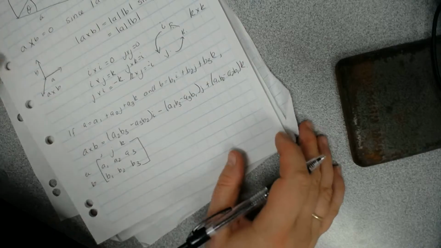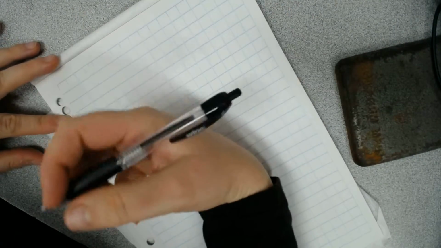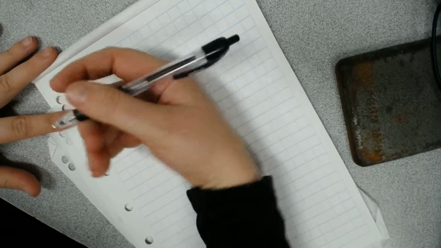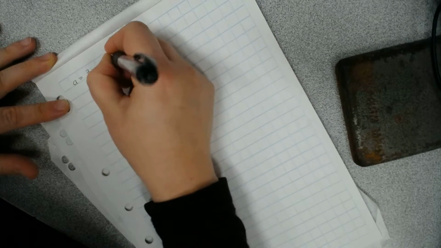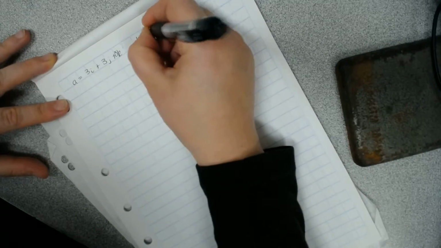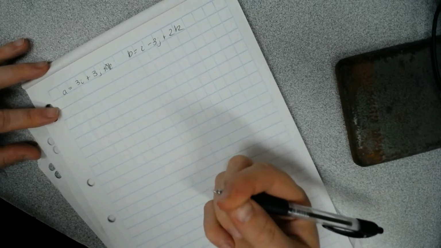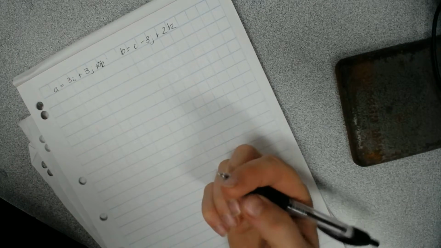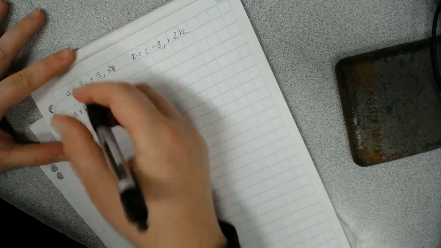So if we had a question, for example, find the vector product given A and B and find the unit vector that is perpendicular, we need to be familiar with the definition of unit vector. So if we had two vectors, A equal to 3i plus 3j plus 8k, and another vector B equals i minus 3j plus 2k, the question is to find the vector product. So it's A cross B that it's asking us for.